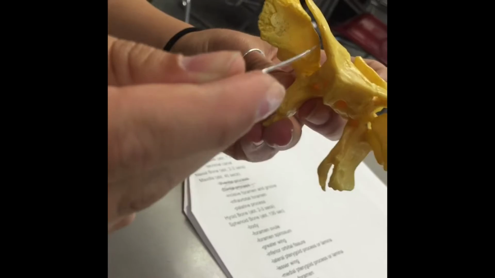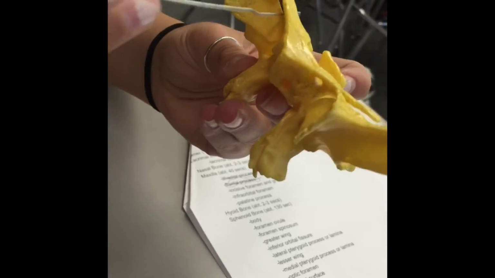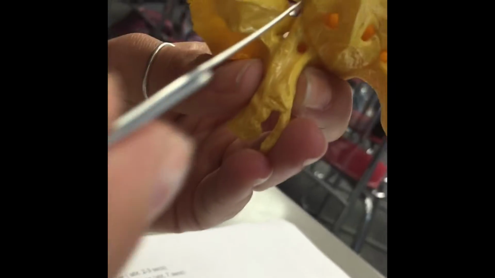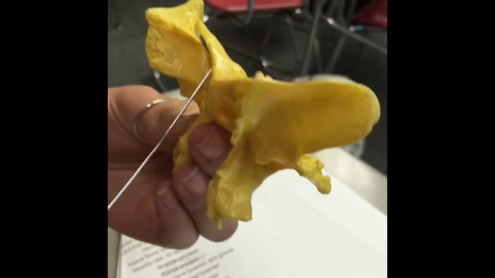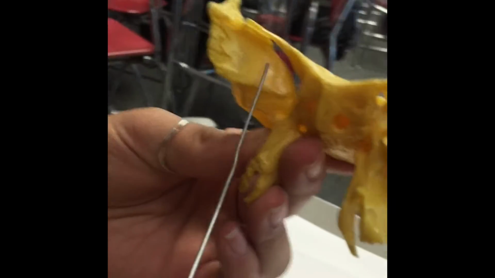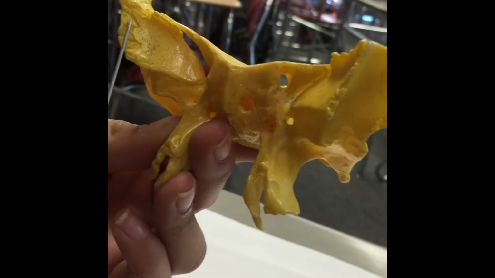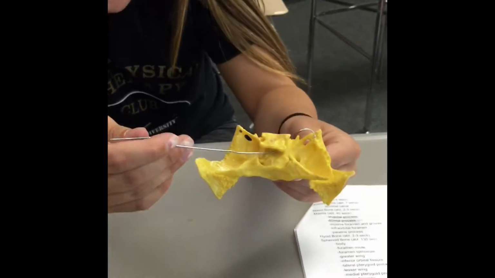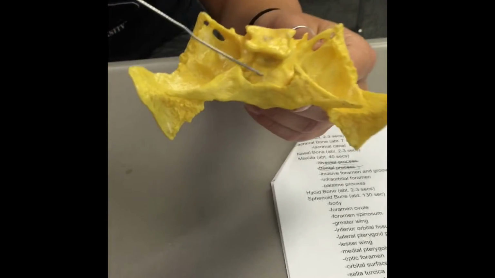Right here is the superior orbital fissure. This little hole right here is the optic foramen. This little surface right here is the orbital surface, also where your eyeball rests. Here, the little divot is called the sella turcica.